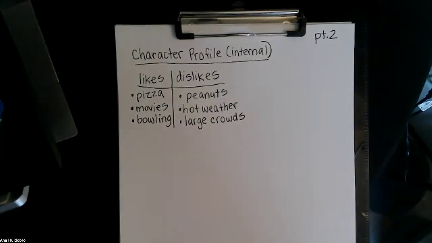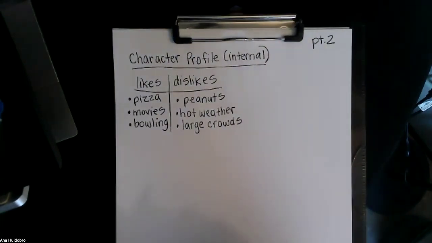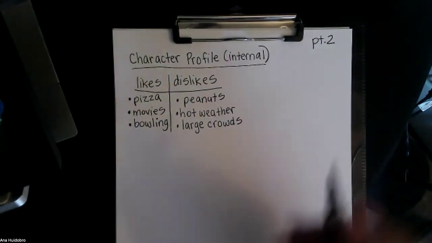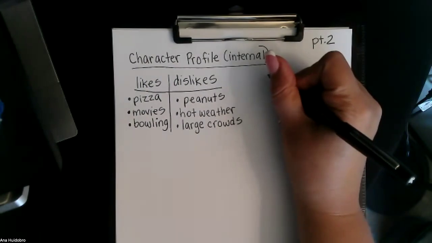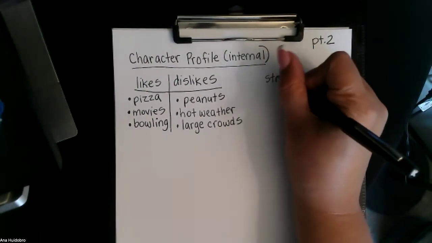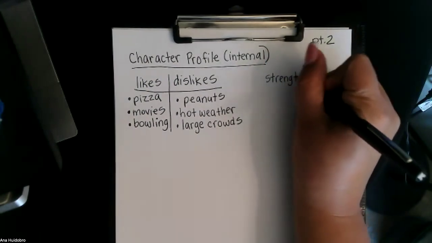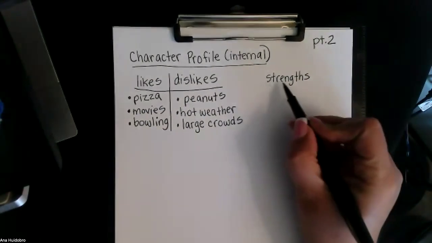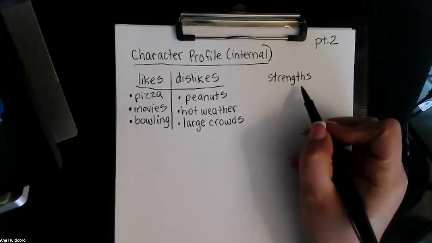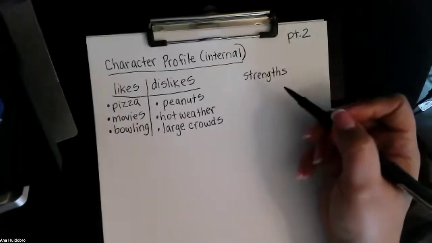Excellent. Now I'm going to talk a little bit about who George really is. I'm going to talk about his character. I like to think of it as strengths. This is great to copy because that's a hard word, strengths. That ending is kind of difficult.